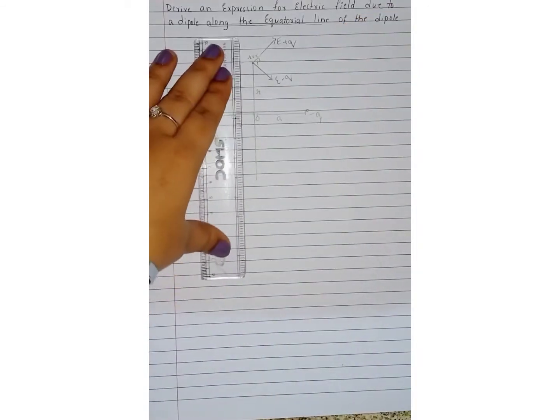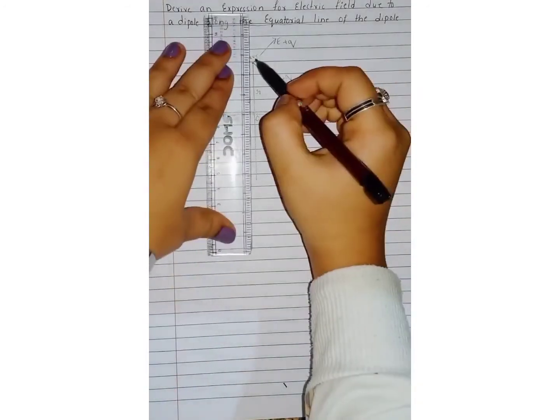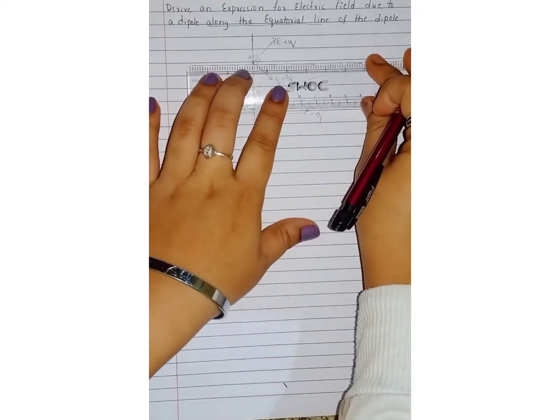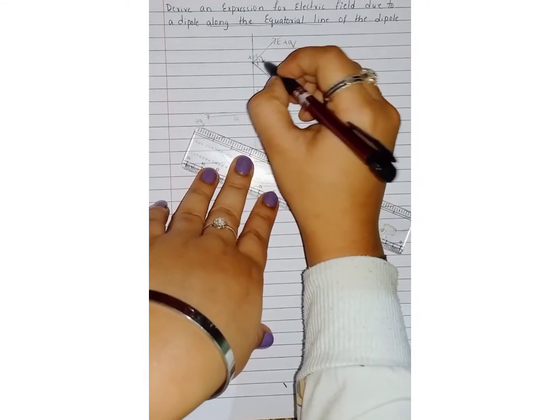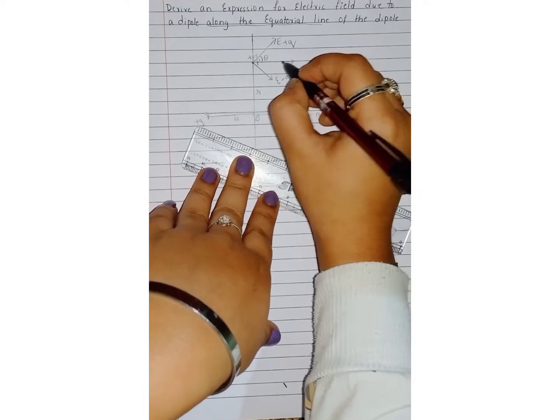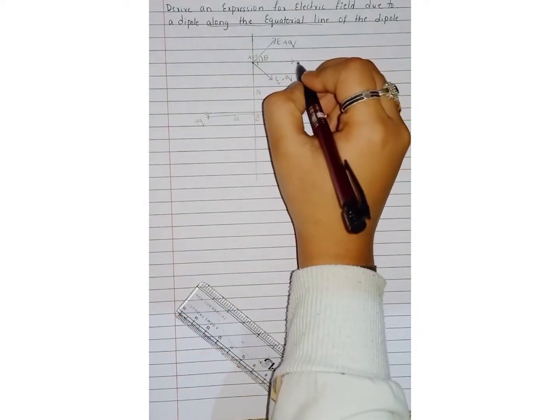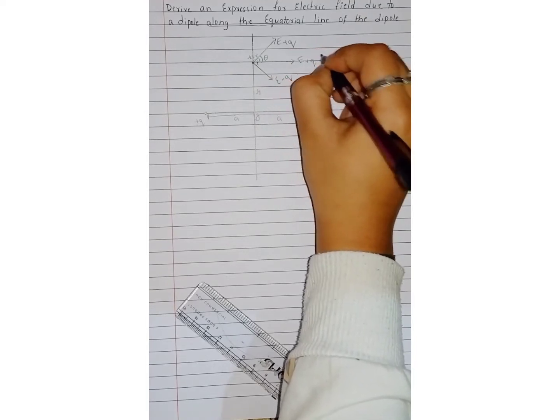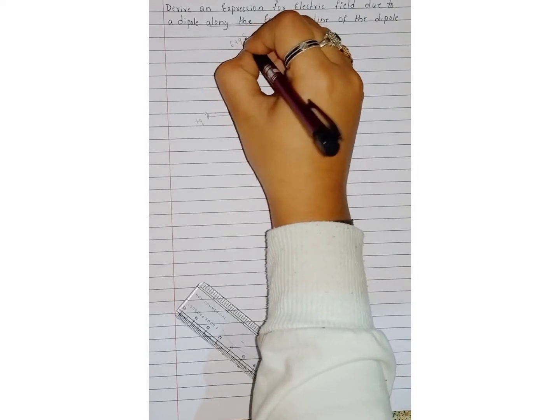This can be resolved into two components, a vertical component and a horizontal component. E plus Q makes an angle theta with the horizontal component, that is the x-axis. This is E plus Q cos theta, and this is E plus Q sin theta.